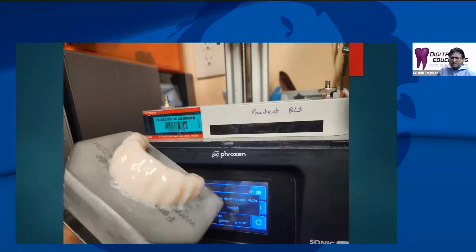We did print that on the frozen printer using the PacDent resin. This is the second prototype we're doing now, using their BL3 resin. This is one of the newer resins out there for doing these types of cases. It's a highly filled ceramic resin. It's actually approved for permanent crown use. And this is a very easy resin to print.